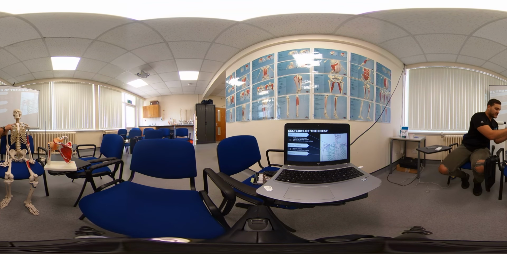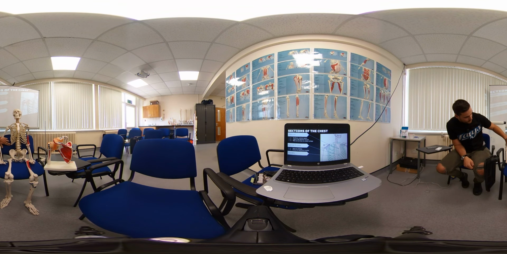Now the first 7 ribs are known as true ribs, so we can count those down: 1, 2, 3, 4, 5, 6, 7. They're the true ribs, all attached to the sternum via the costal cartilage. The next ones, 8, 9, 10 are known as false ribs, and then we've got the 2 floating ribs just at the bottom there.